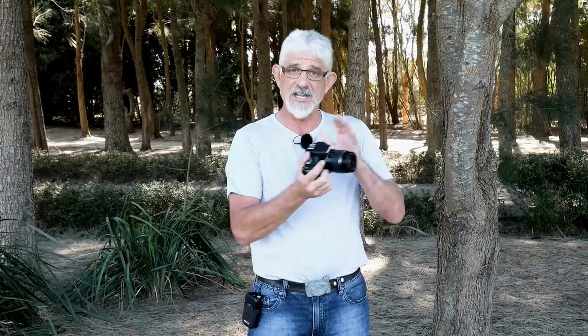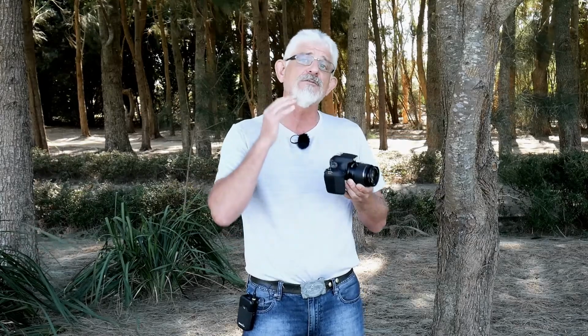Now, if that was a Nikon DSLR with a 50mm lens on it, a crop sensor DSLR, you would have to apply a 1.5 crop. Basically the same, but it turns out to be about 75mm. And that means a shutter speed of a 75th of a second or faster to prevent camera shake.